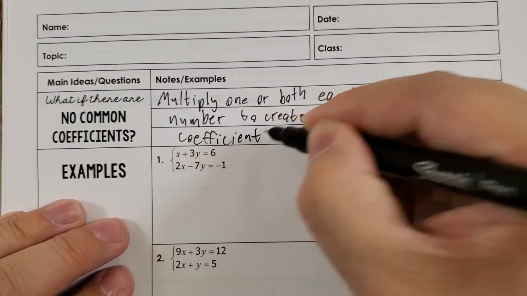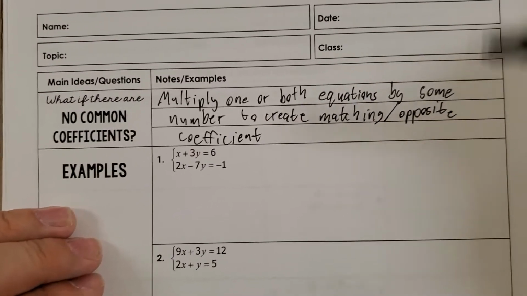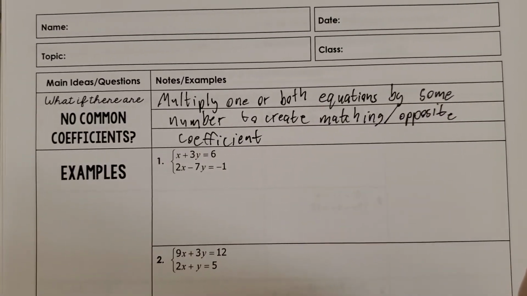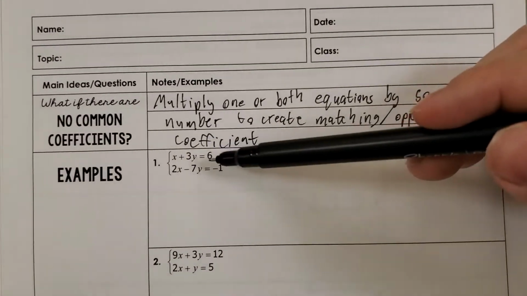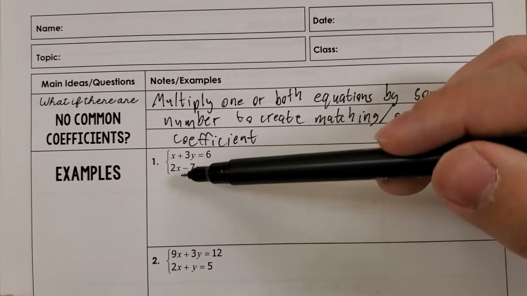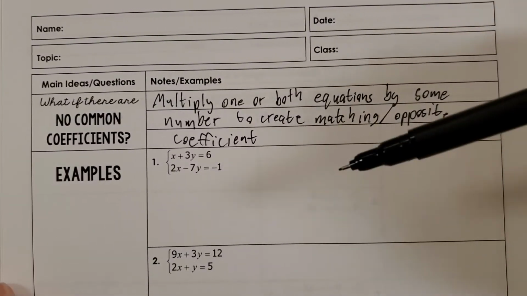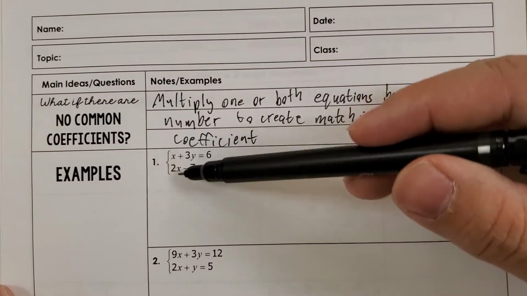This basically means we have another step. We had step 1, step 2, step 3, step 4 before. Now we've got step 0: make sure the coefficients are the same. Let's look at this one, for example. x plus 3y equals 6. 2x minus 7y equals negative 1. Nothing's equal.